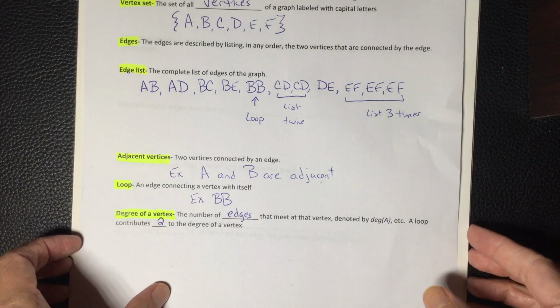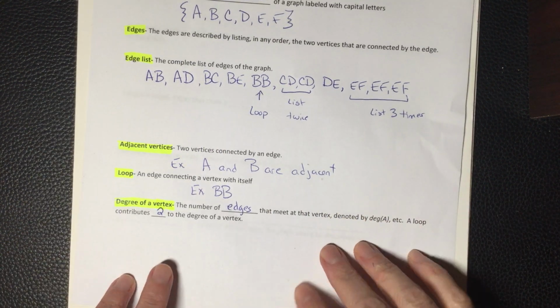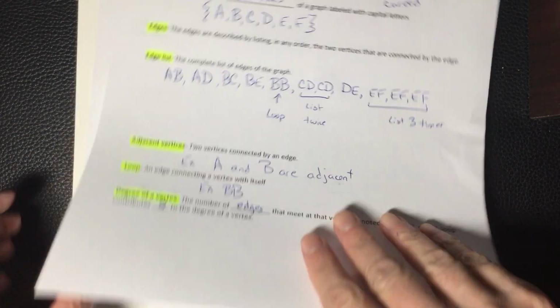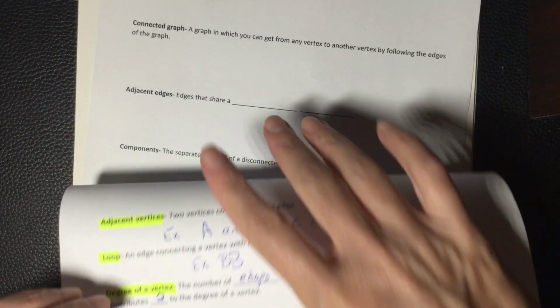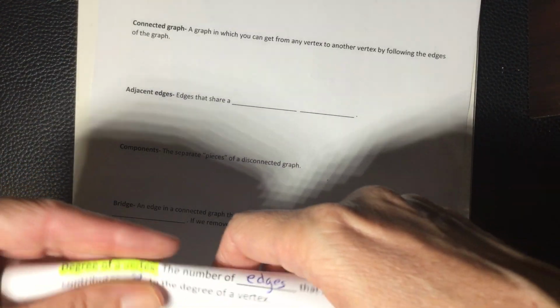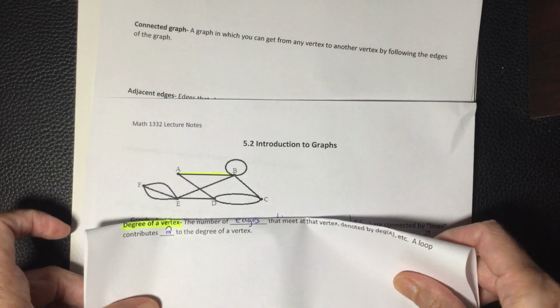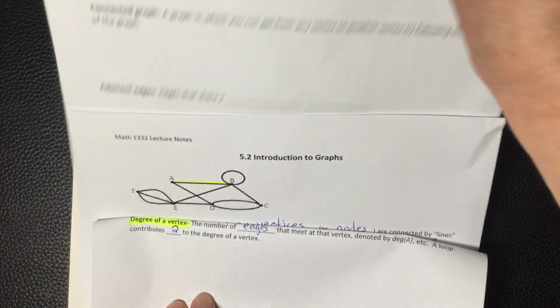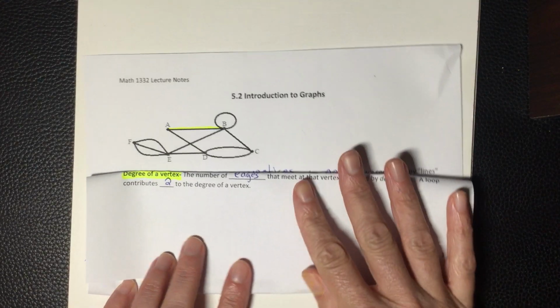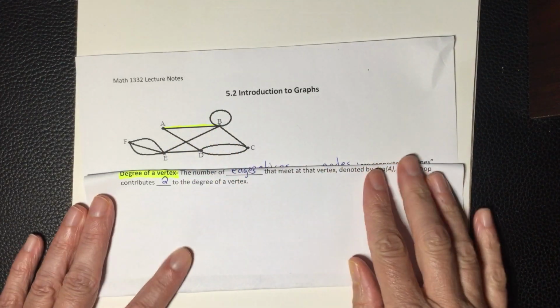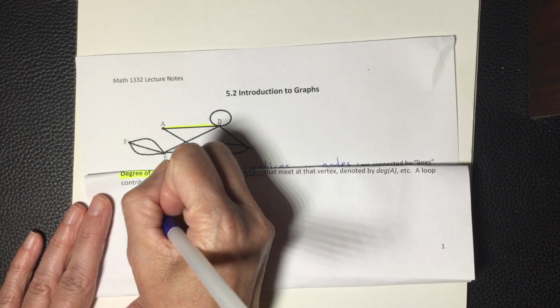All right, so I can't really zoom out, so I'm going to fold this paper up real quick. So I want to be able to look at that graph up top. I'm going to fold this up here and then move to that second page. And what we're going to do is look at this graph right here, and we're going to list the degree of each vertex.